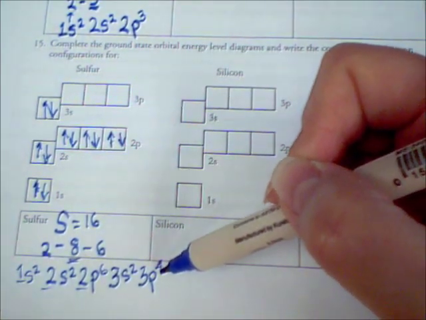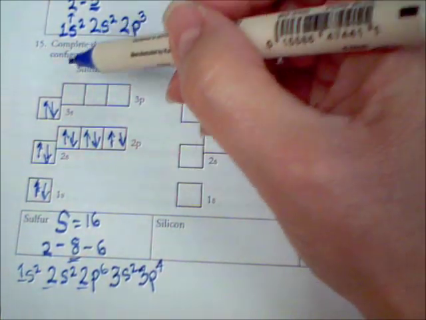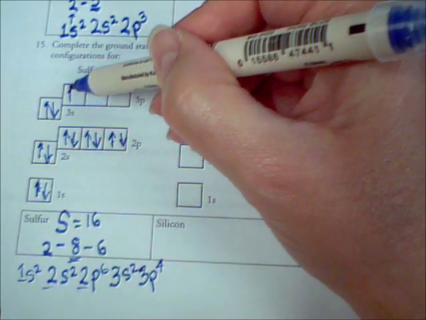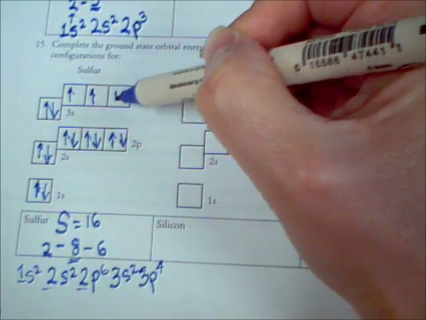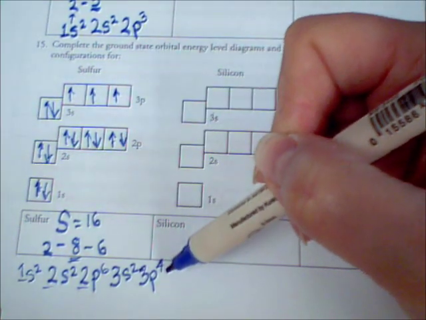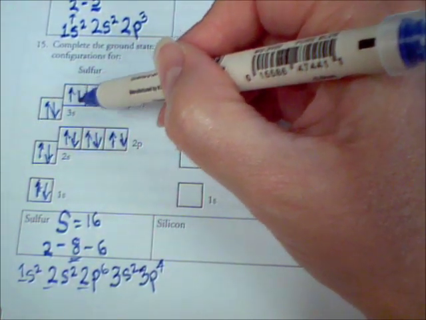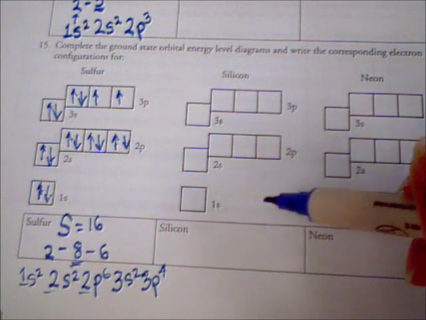And what will I do with the 3p? Available space first, 1, 2, 3. I need to show a total of 4, so I'm going to come back and double up. Tell me what I'm going to do with silicon.